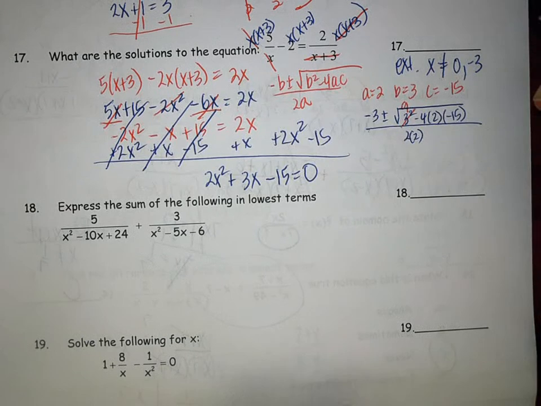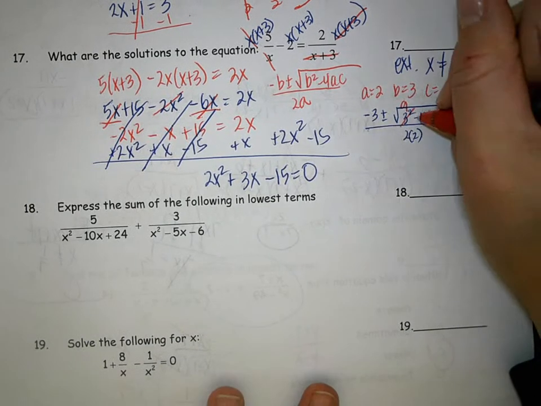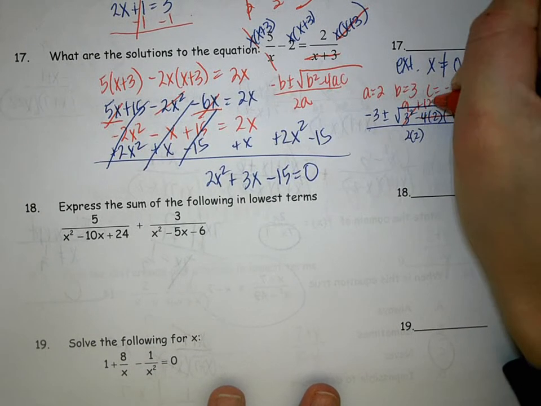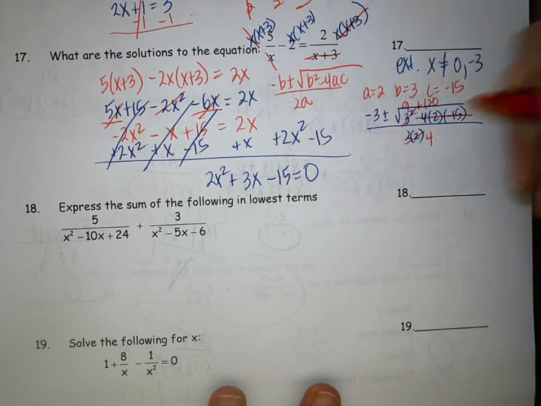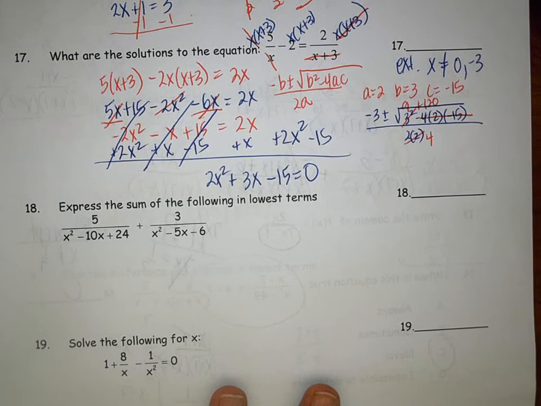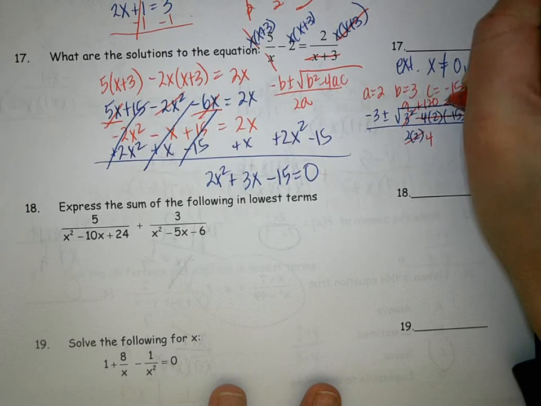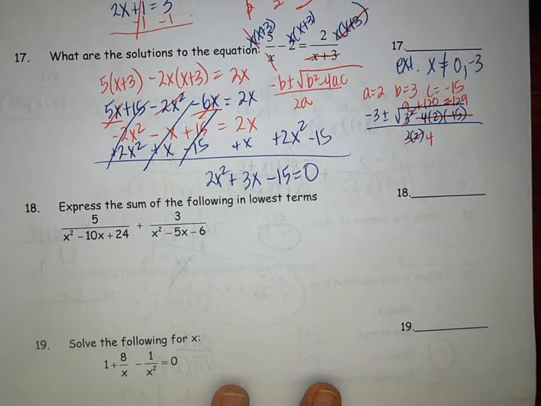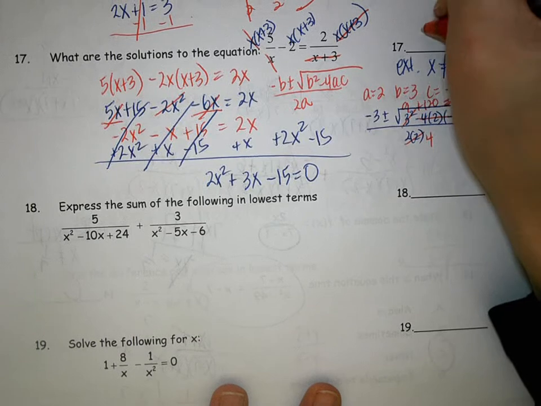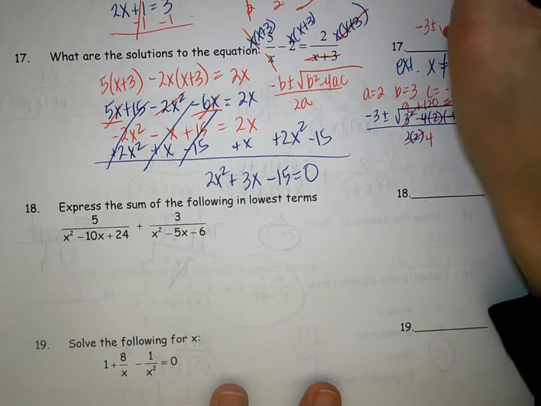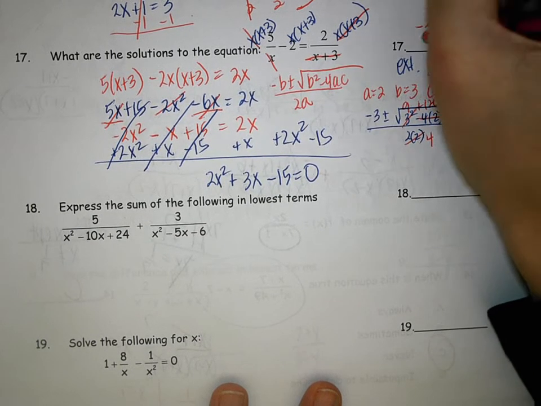Negative 8 times negative 15 is positive 120. 2 times 2 is 4. Okay, and 9 plus 120 is 129. Can 129 break down to bring out any pairs? No. So that's your answer. Negative 3 plus or minus the square root of 129 all over 4.